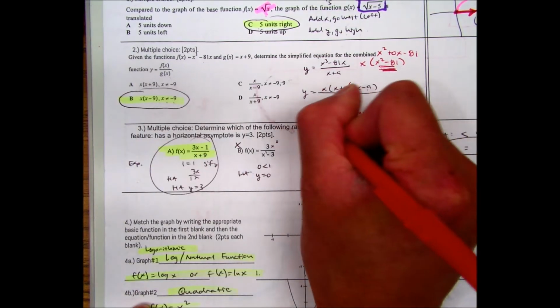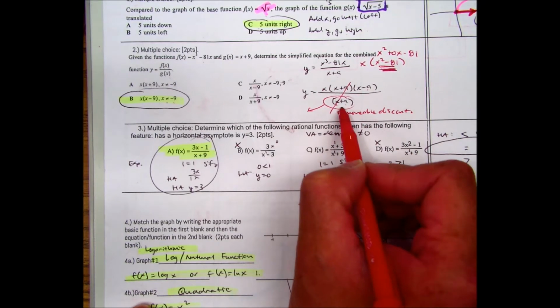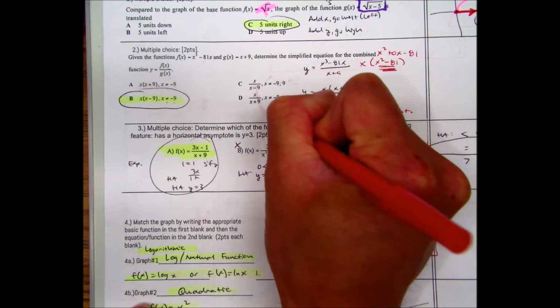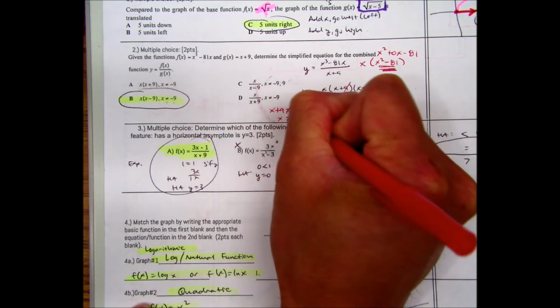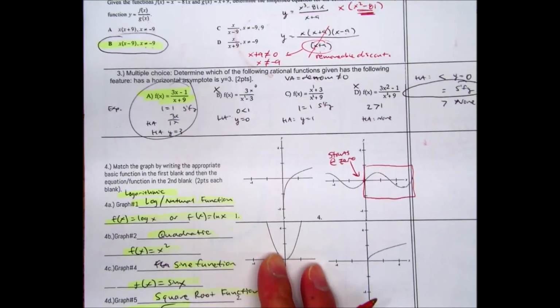Remember, anytime you have a rational function, or basically something that looks like a fraction to you, set the denominator not equal to 0. And then when you solve that, subtract 9, you'll get x cannot be negative 9.